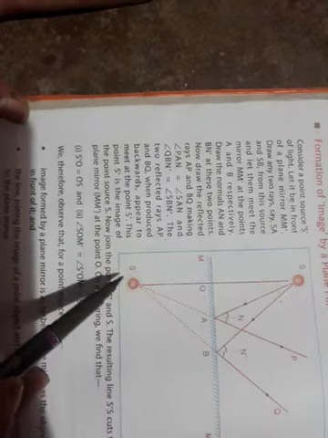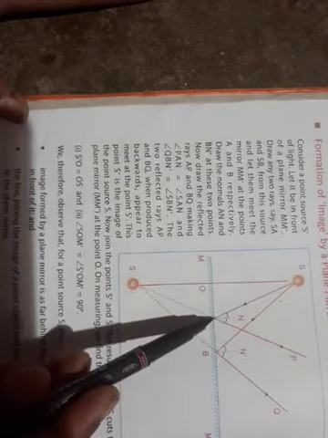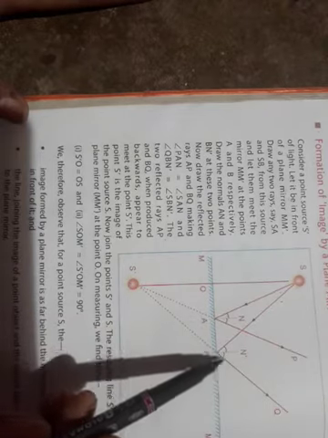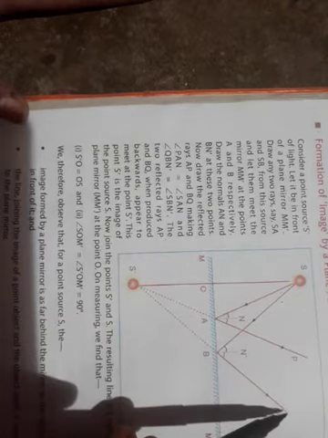Now formation of image by a plane mirror. Here you are watching the sun, image S dash. S is the source, S dash is the image. Here a simple line, and a ray will come on this, and this ray will be reflected. Again another ray will come, and therefore there will also be reflection.